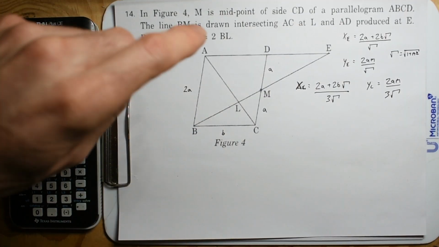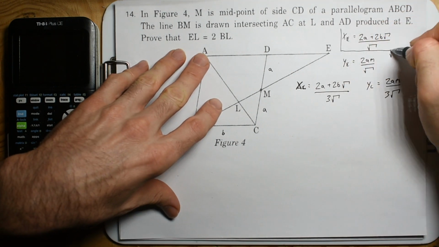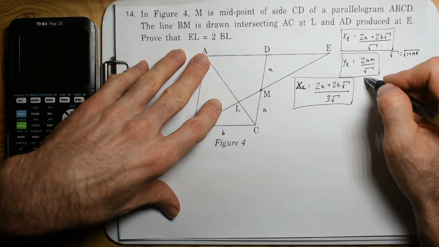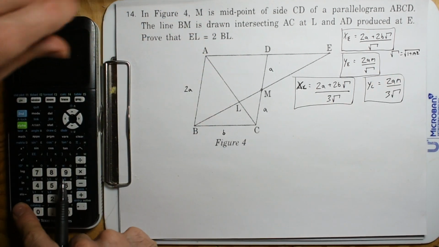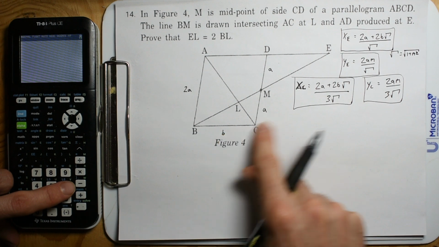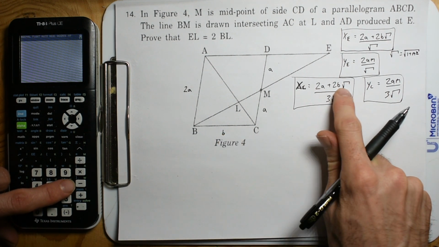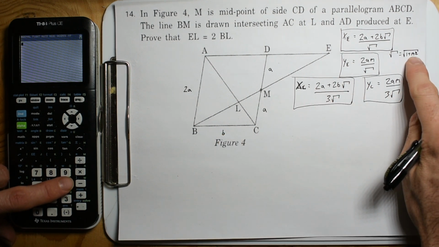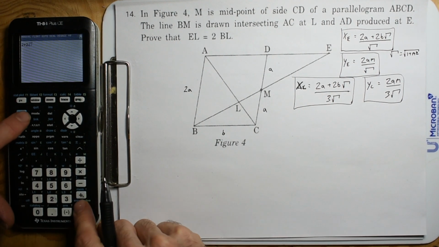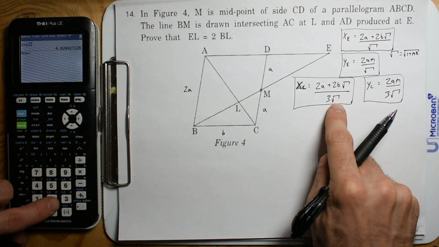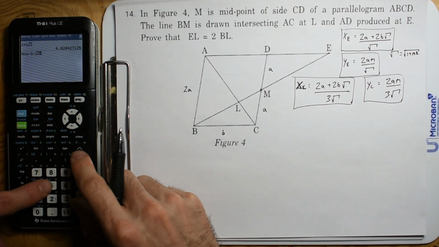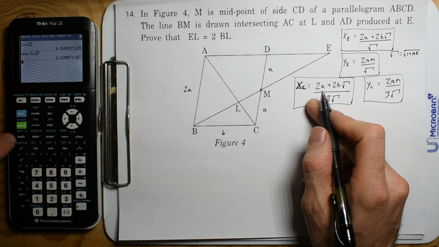Now, at this part of the game, you for sure would want to double check. And the way you would do that is just set up a slope that you can mentally grasp, and then have a is 1, b is 1. So this is 2 plus 2. This becomes square root 2. So we got 2 plus 2 square root 2. So 2 plus 2 square root 2 divided by 3 square root 2. Divided by 3 divided by square root 2. So that's my x term, and that jives.